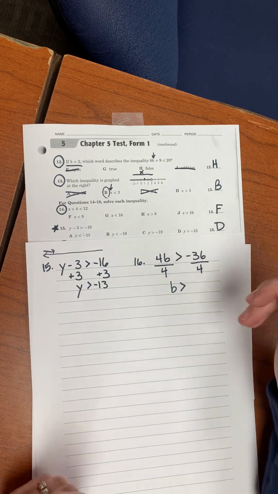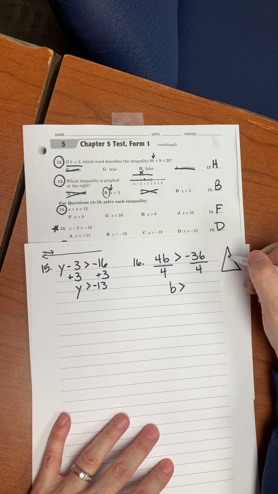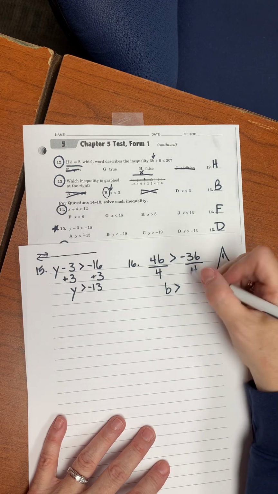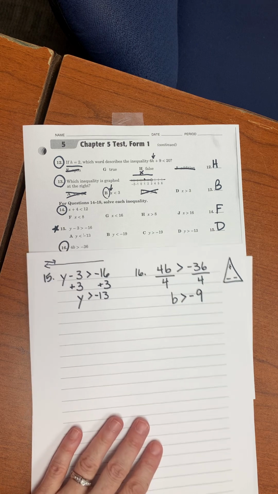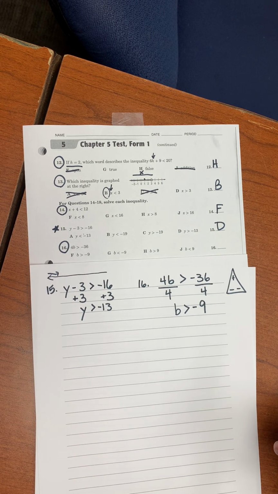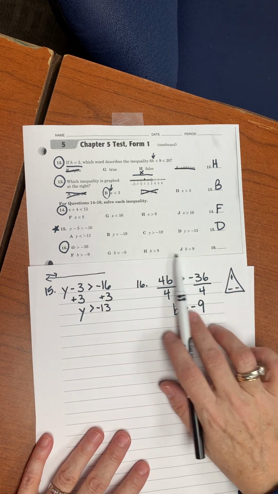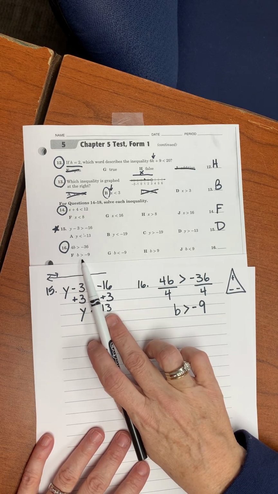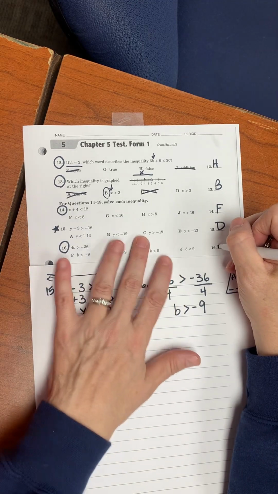Negative 36 divided by 4 is negative. Negative divided by a positive, you can always remember this, is going to be negative. 36 divided by 4 is 9, so it's going to be negative 9. Okay, so I have a negative 9. All of these two are positive 9, so I know it's not that. B is greater than negative 9. So carefully select my answer and write that in.